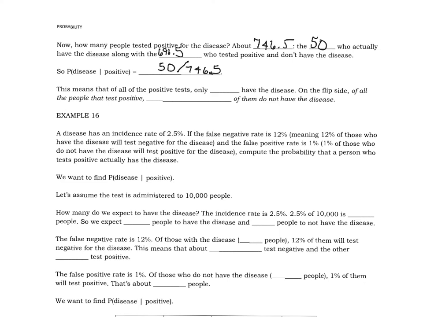So generally we change these to percents. Remember, anytime you need to change a fraction or a decimal to a percent, we multiply by 100%. And that gives us 6.7%. This means that of all of the positive tests, only 6.7% have the disease.